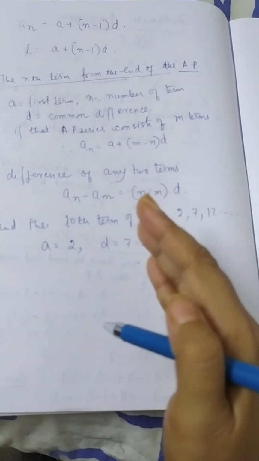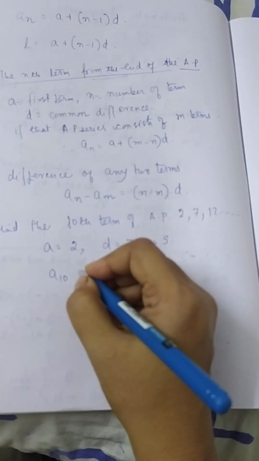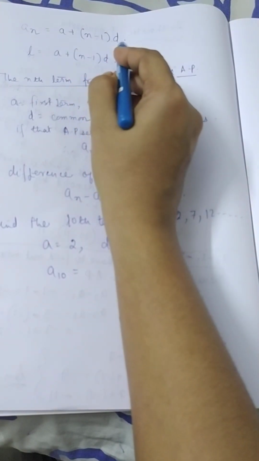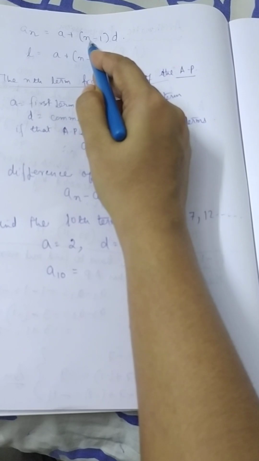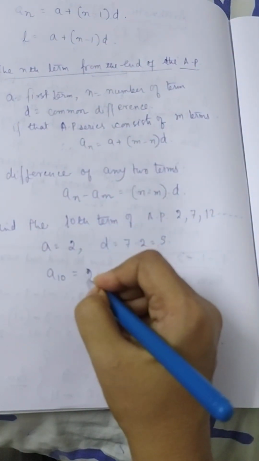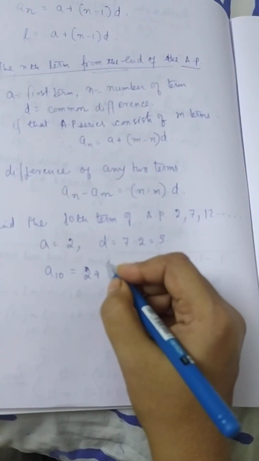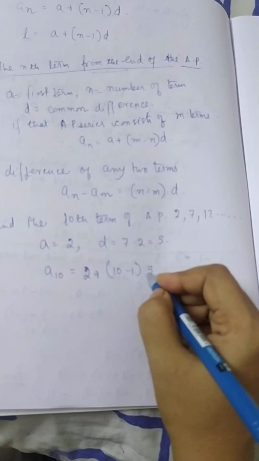Now I have to find out the A10 term. Remember the formula? a plus n minus 1 into d. What is the value of n? That is 10, because it is the 10th term. So a, that means 2, plus n, that means 10 minus 1, into d, which is 5.